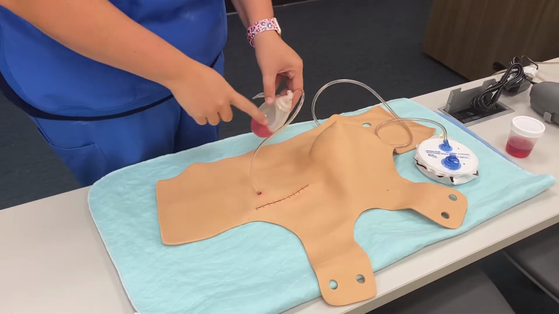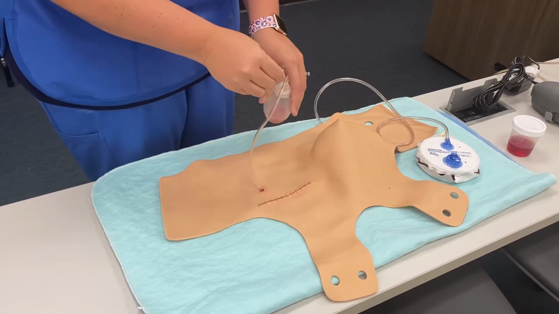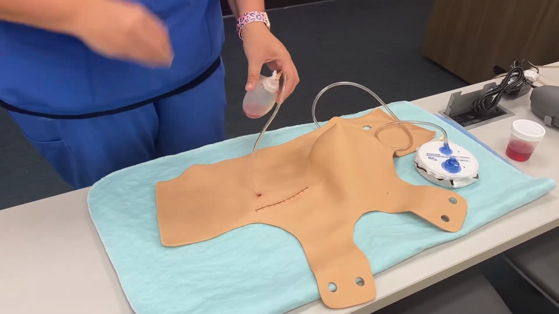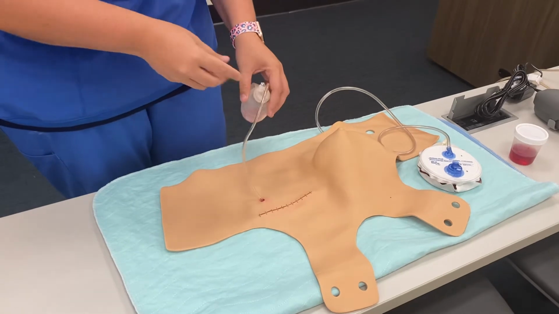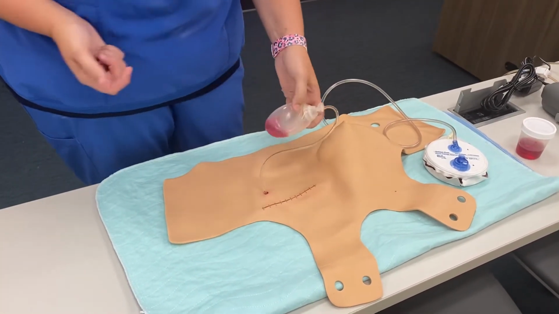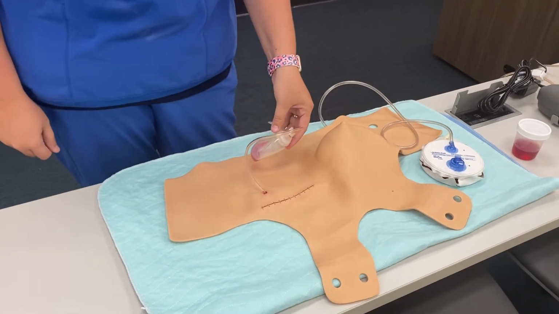If you ever go in and the bulb is not compressed, if it looks like that, there's no sucking going on, okay? No suction, so it's not doing its job. So you would want to re-compress it and close it back to make sure that it's working properly.